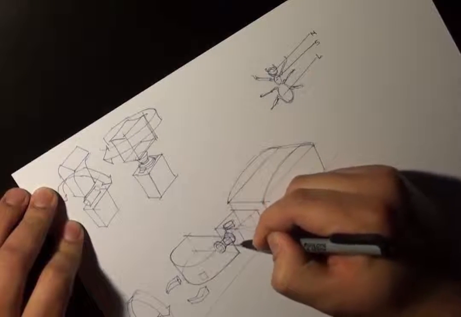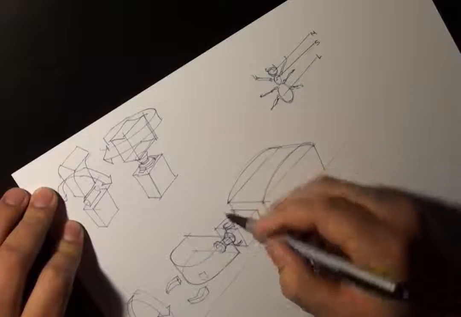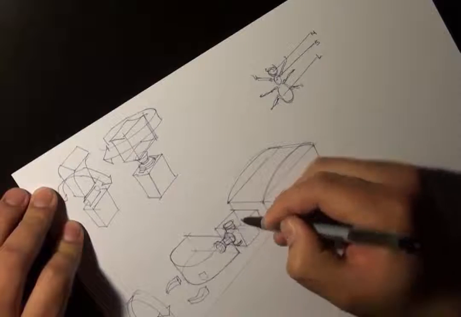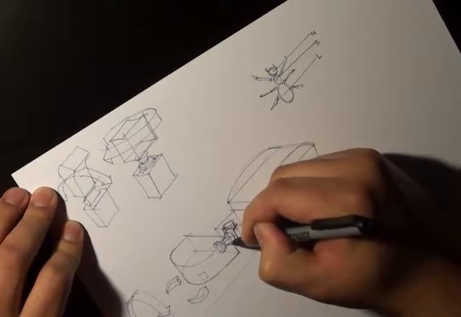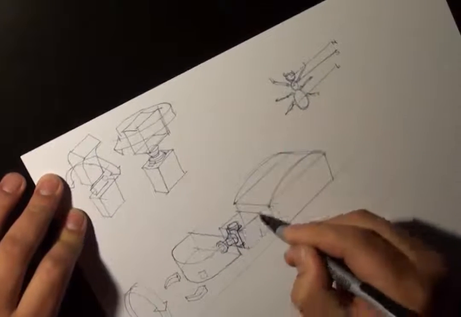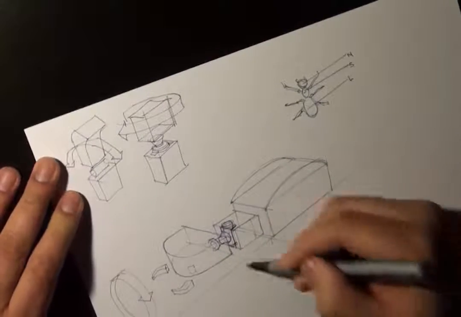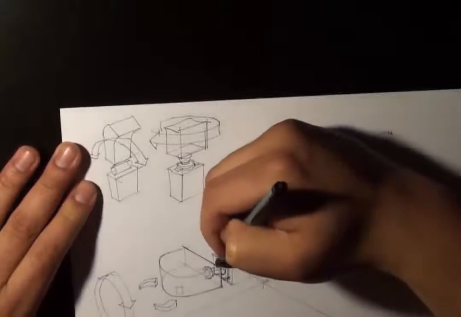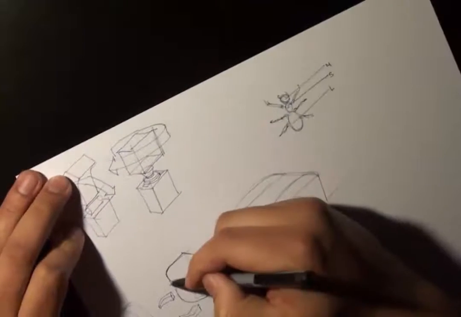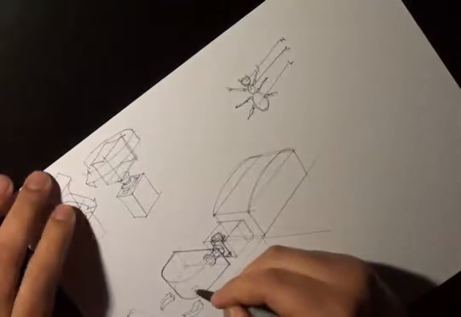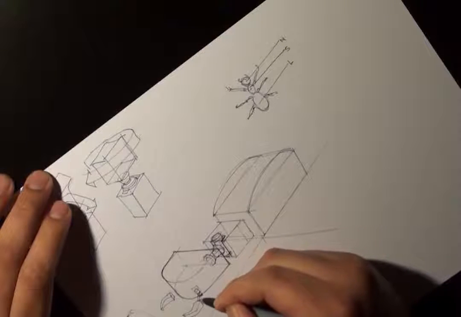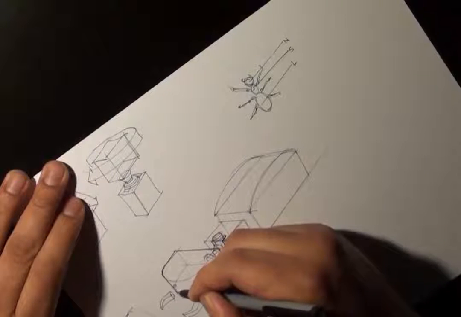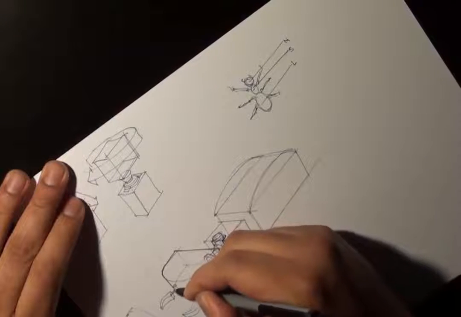It has the ability to pivot and turn its head. Basic hinge joint for these pincers.